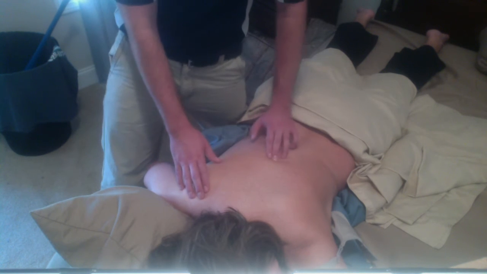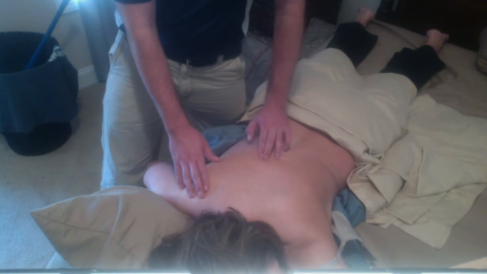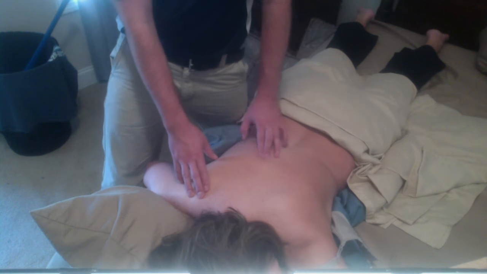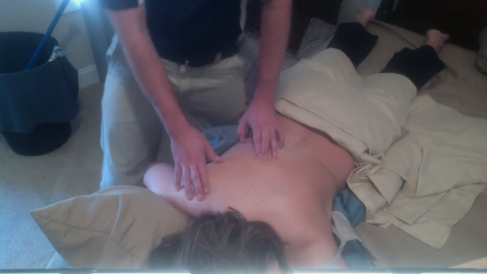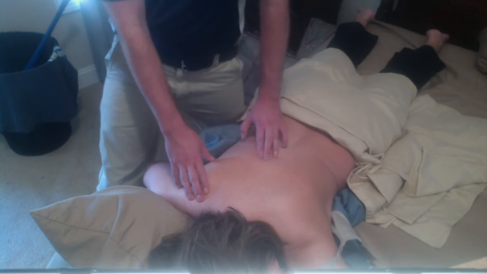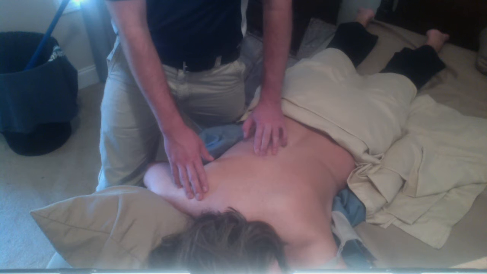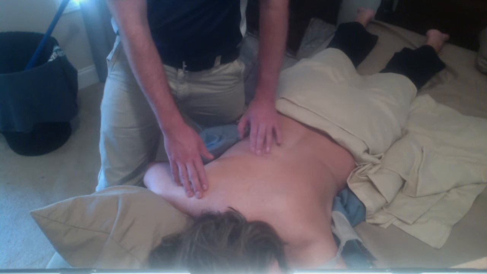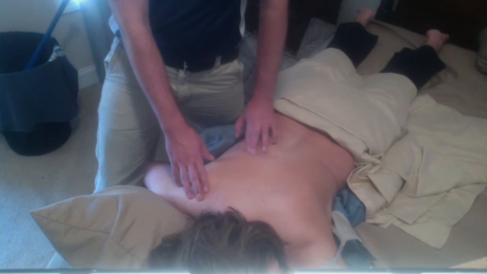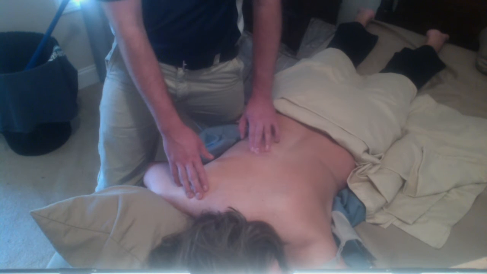So I'm going to have to move back up to T8, and then I'm going to move out laterally, and I feel a little bony prominence, and that's going to be the transverse process of the thoracic spine. And then if I move more laterally, I'm going to feel a hump, and that hump is actually the angle of the rib that runs off the transverse process.